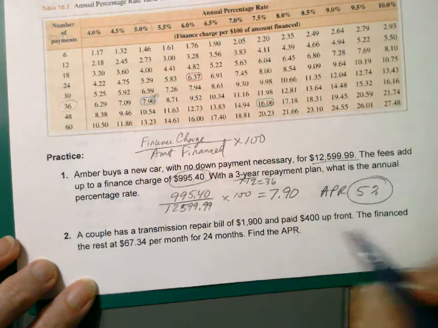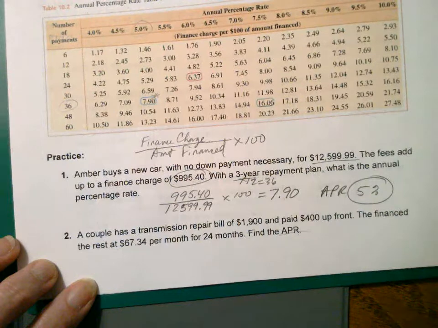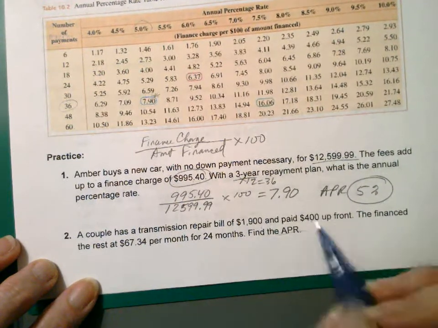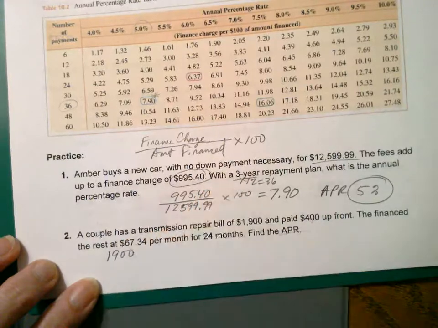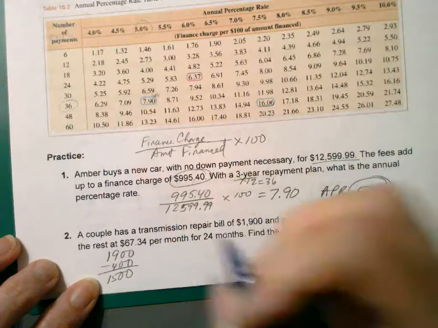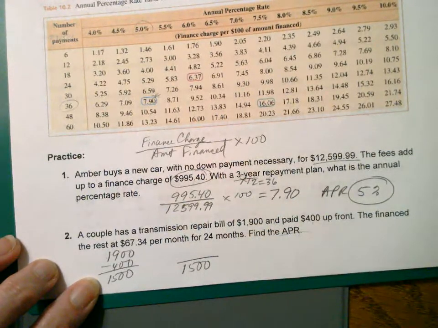Okay. It says APR, need the chart, need this little formula real quick. A couple has a transmission bill of this. They paid $400, so the amount financed is $1,500.